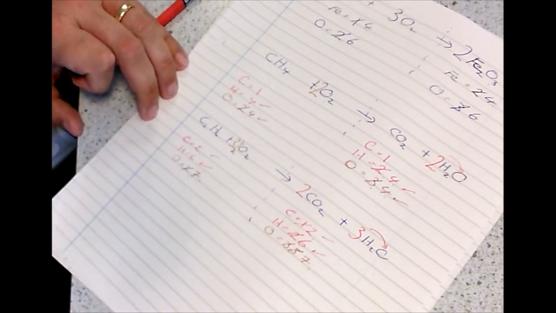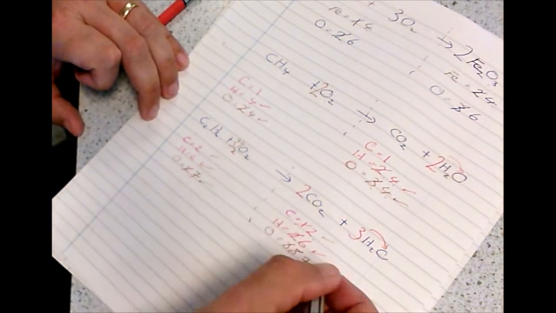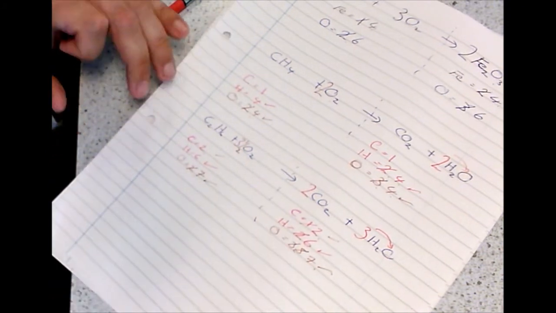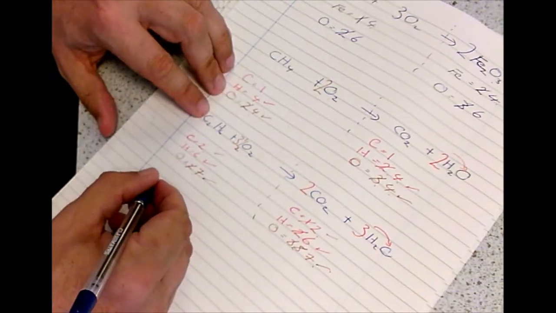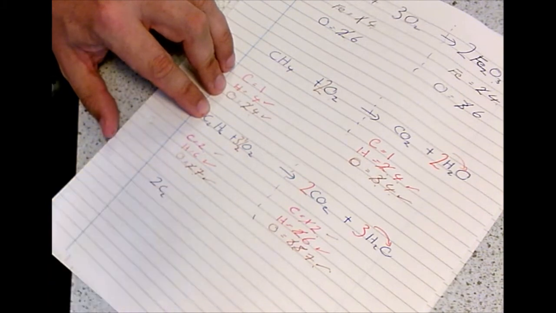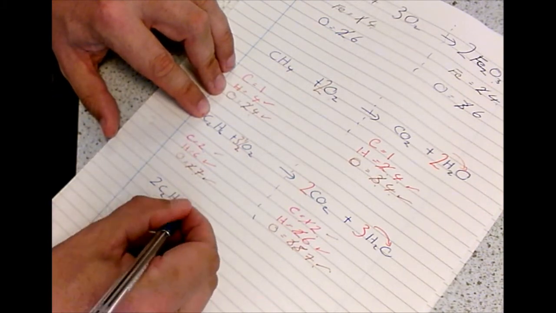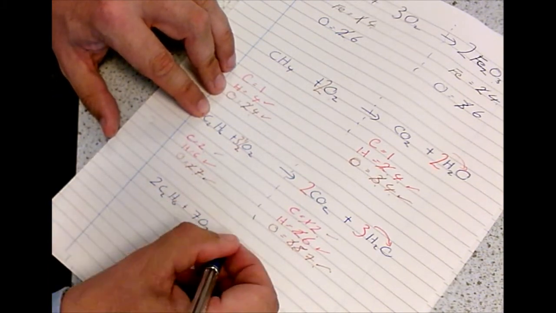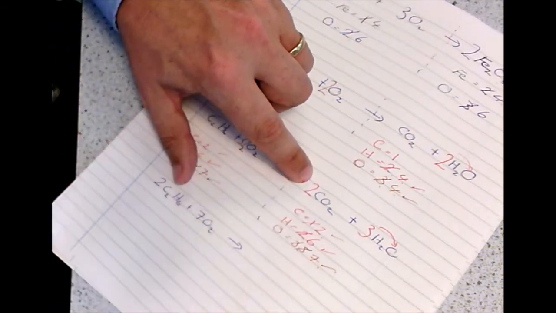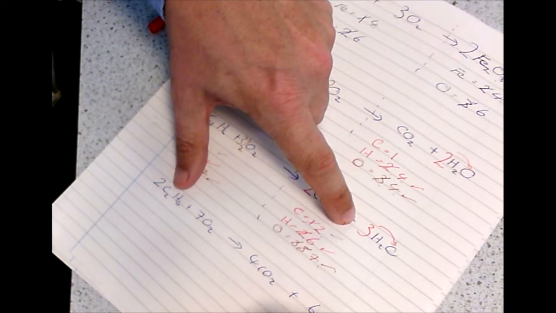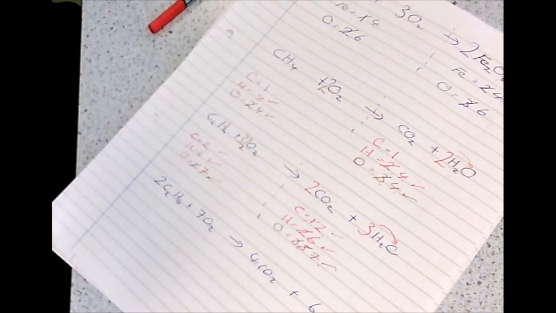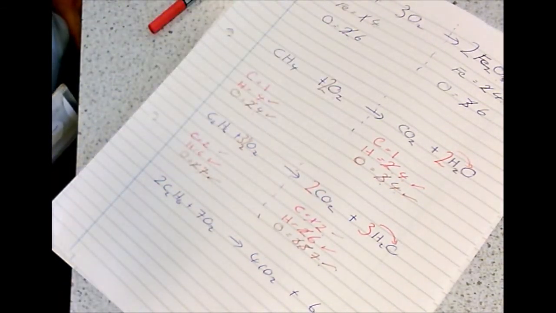I will make 7. Nice and easy. Done. If you don't like halves, then you can get rid of the half by timesing it all through by 2, and that would do, so it would be 2C2H6 plus 7O2, 2 times the 2, 4CO2 plus 6H2O. Okay, hopefully that made some sense.